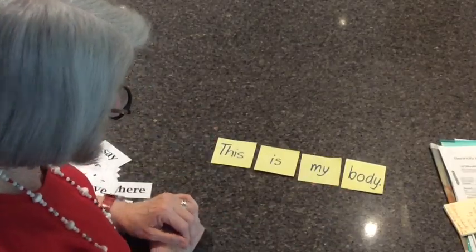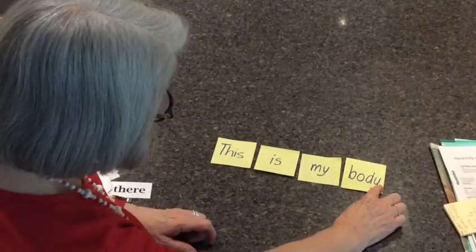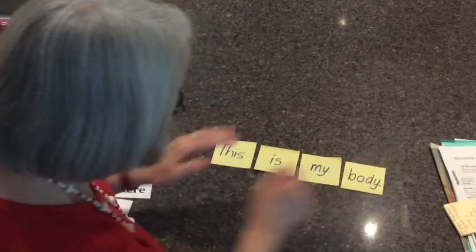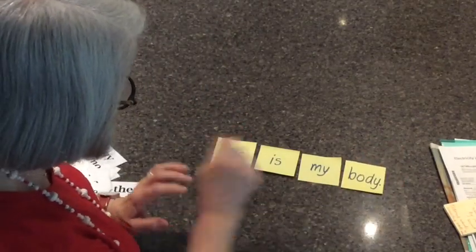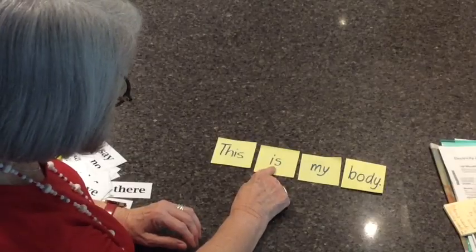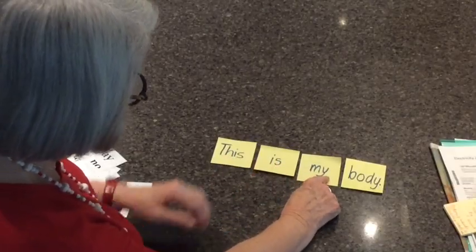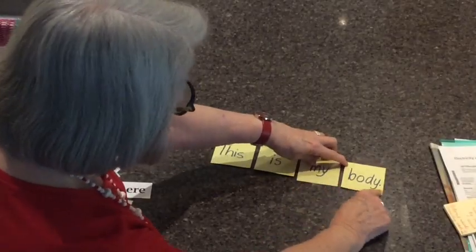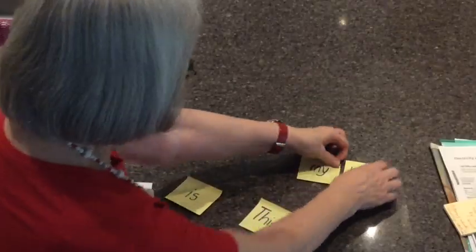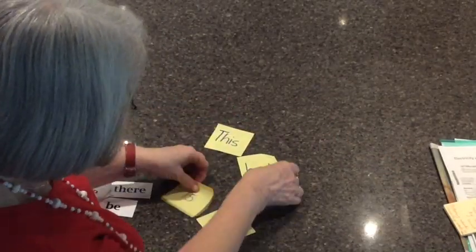recently read a book, This Is My Body. And you can see how I've positioned 2 clues to help the kids put these in the right order. Immediately the capital letter shows them which comes first, and the full stop shows them which comes last. So they only have to worry about ordering the 2 in the middle. Okay, so I might use this very common pattern and then ask them to put them in the right order.